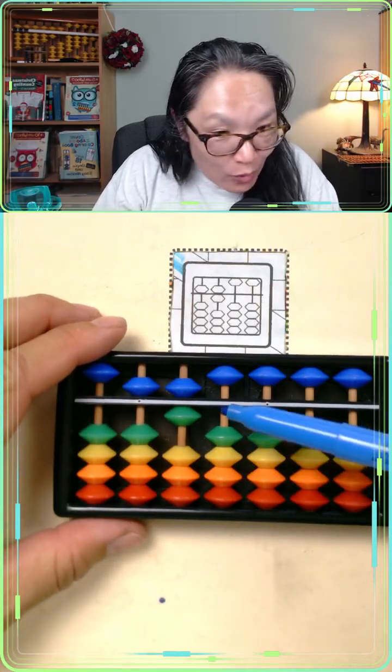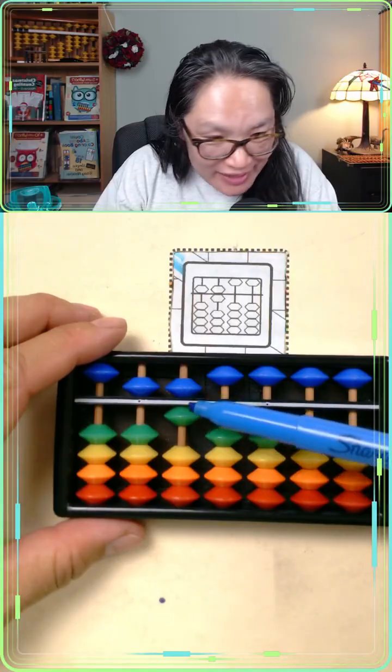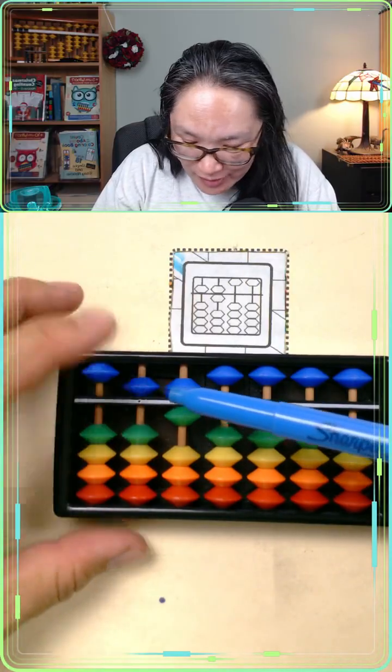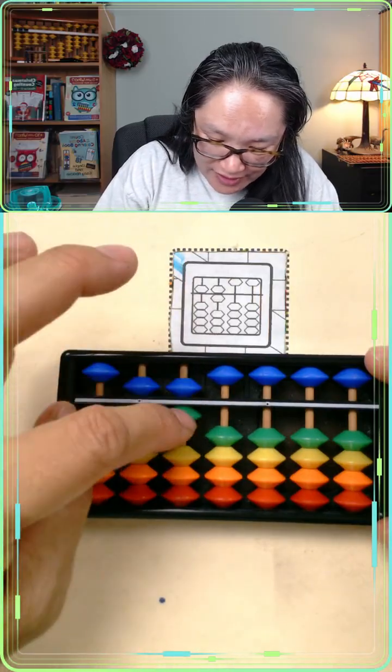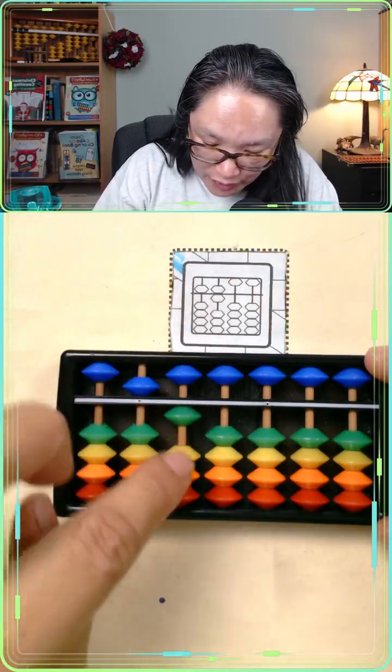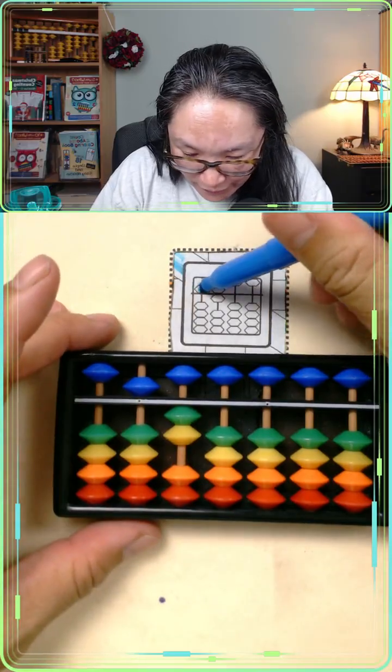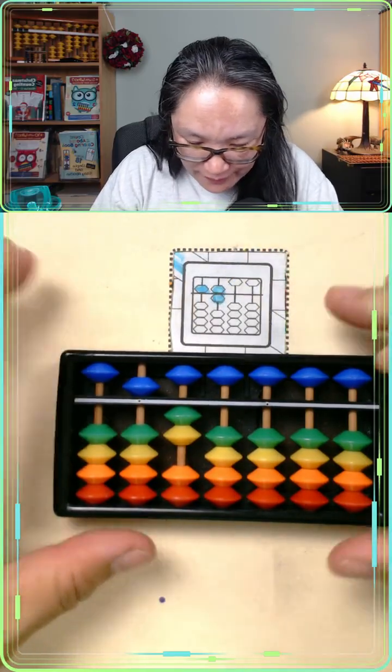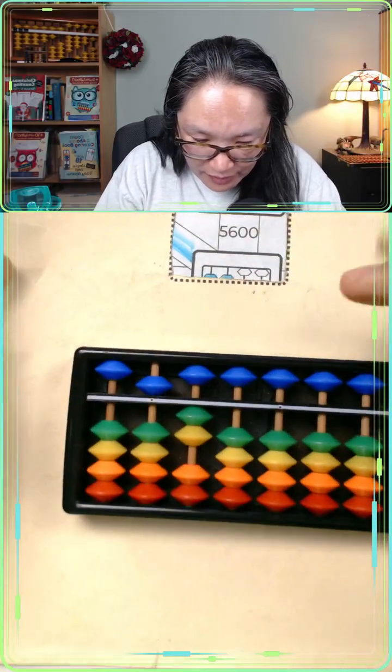Almost, actually. It is not 2, it is 6. Thank you, Lily, right? Because we have 5, and then we have 6. 5, 6, and then 0, 0. 2 would look like that. That's what 2 would look like. So we have 5,600. Yep.